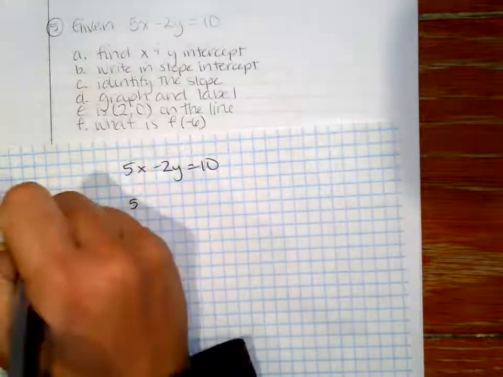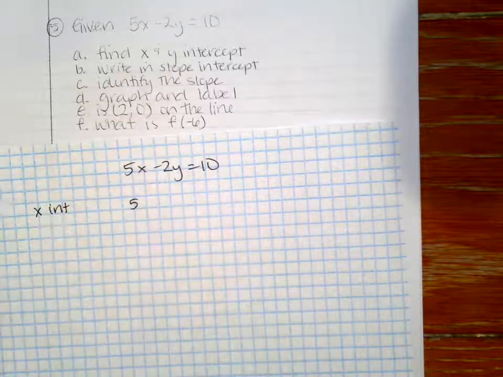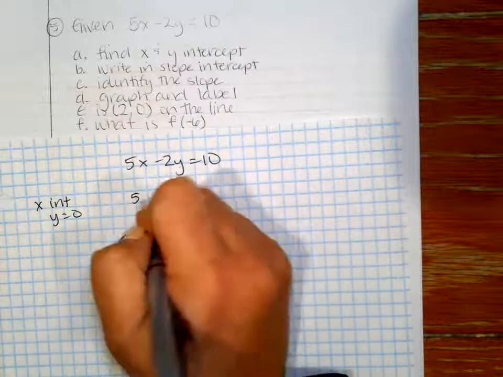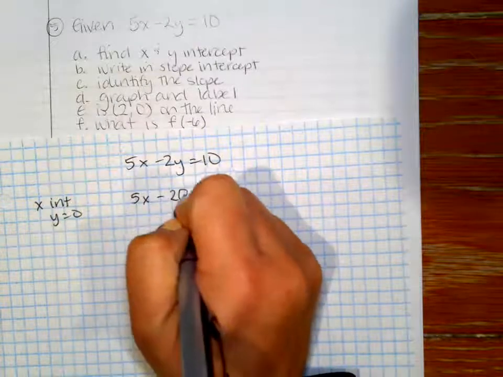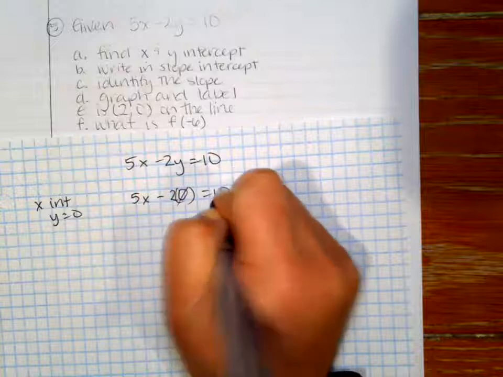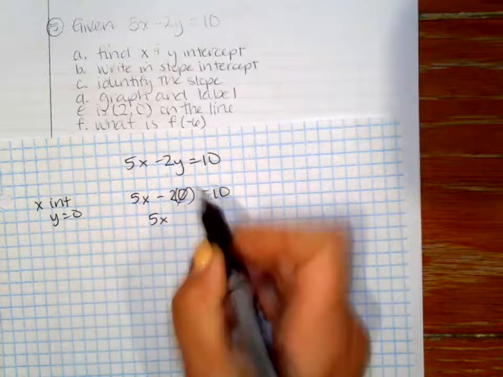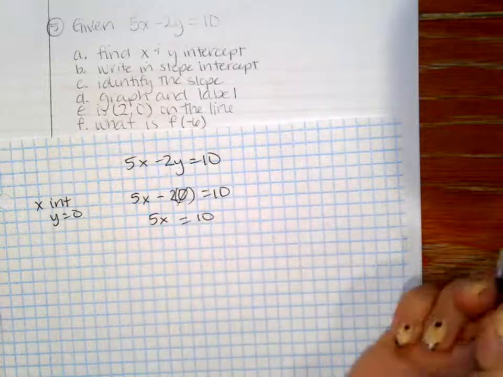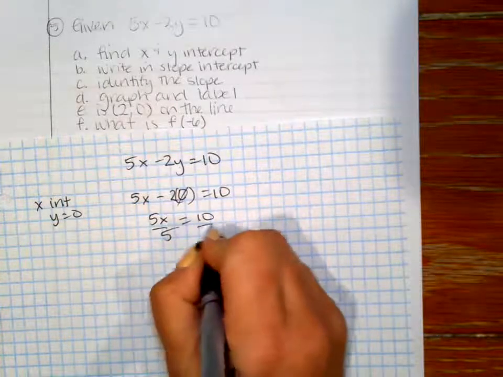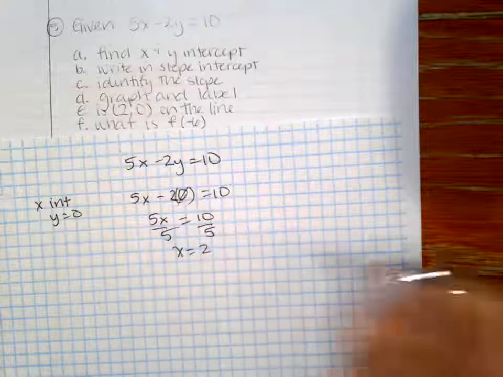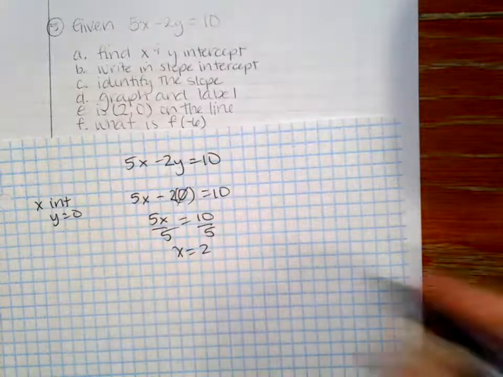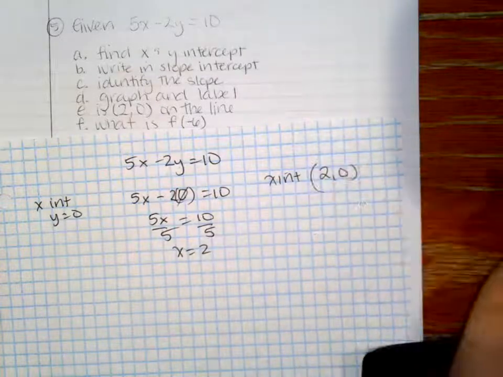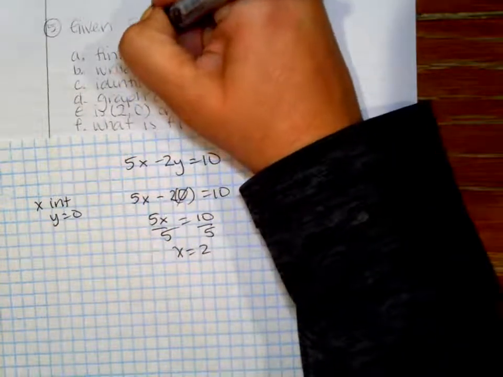I'm going to find an x-intercept. And to find the x-intercept, I make y equal to 0. So here, let me just show you this the long way, because you don't see it. 5x, negative 2 times 0 is just 0, so that just goes away. It's equal to 10. Divide both sides by 5. x equals 2. So my x-intercept is (2, 0). Right here, (2, 0).